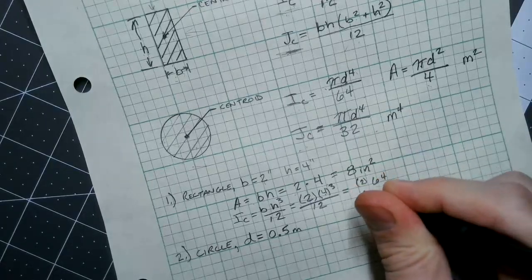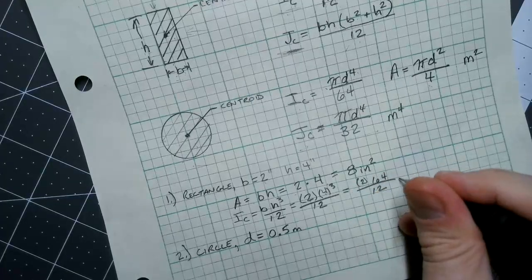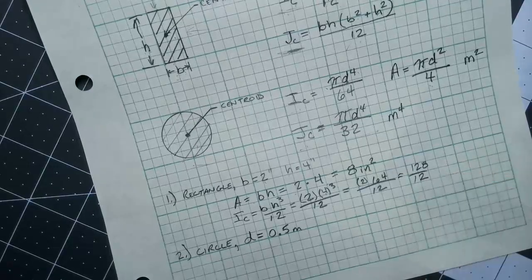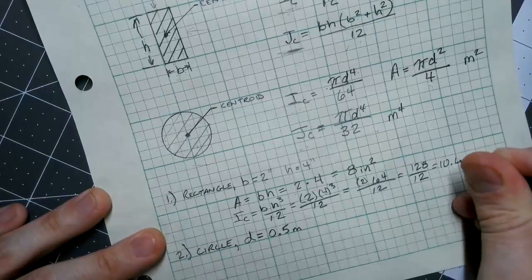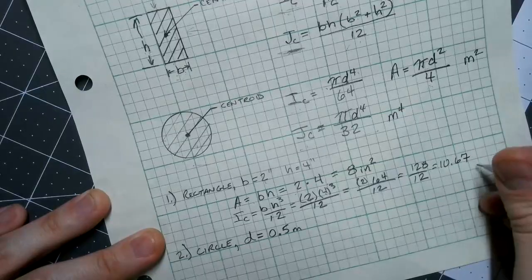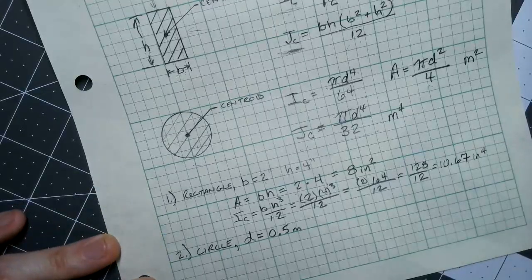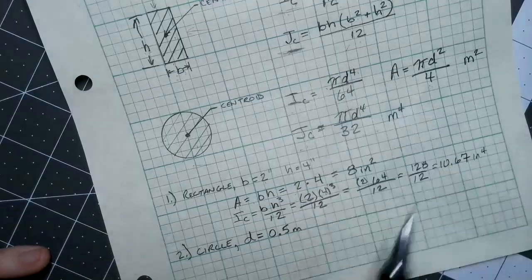That's times 2 and divided by 12. This is effectively 128 divided by 12. So that's 10.67 inches to the 4th. Now let's set up the polar moment of inertia.